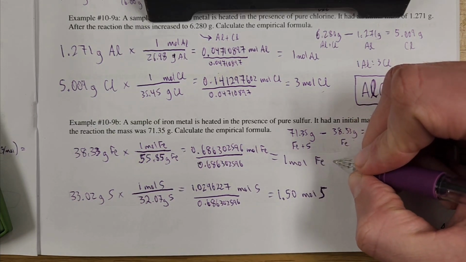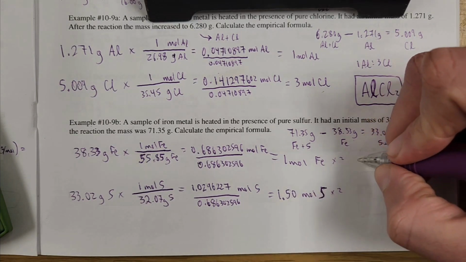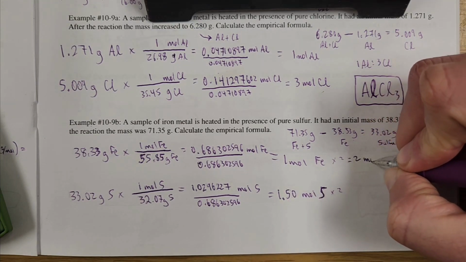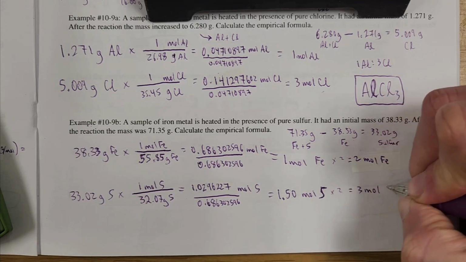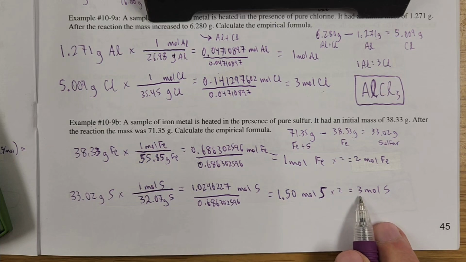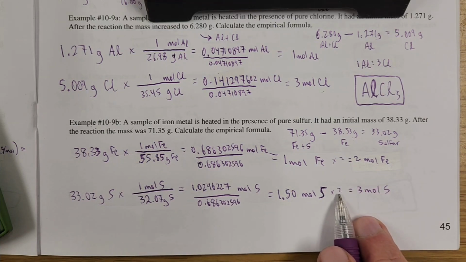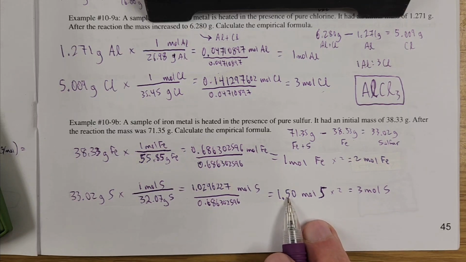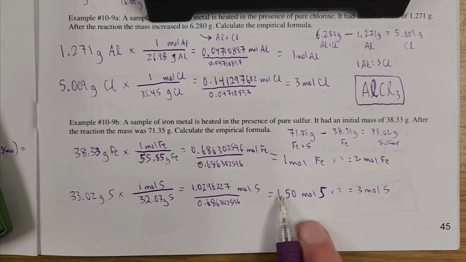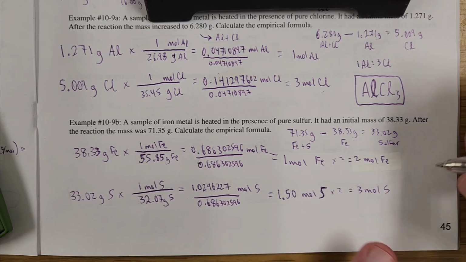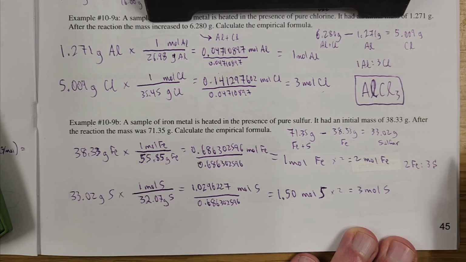So I'm going to try multiplying everything by 2. Will that turn it whole? 1 mole times 2 is 2 moles of iron. 1.5 times 2 equals 3 moles of sulfur. That does make it whole. That's great. If that didn't work, I would have tried multiplying it by 3, and if that didn't work, I'd try multiplying it by 4. I would keep multiplying by higher and higher numbers until I get this turned into a whole number. But luckily, all I had to do was multiply by 2, and bam, they're both whole numbers now. This is better. Now it's saying we have a 2 iron to 3 sulfur ratio.